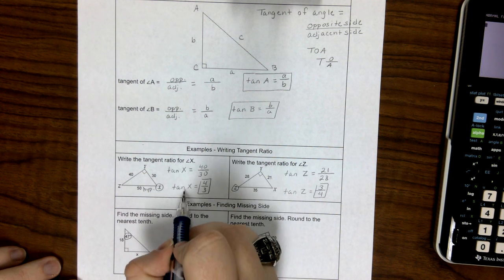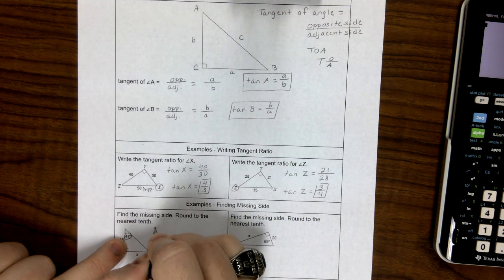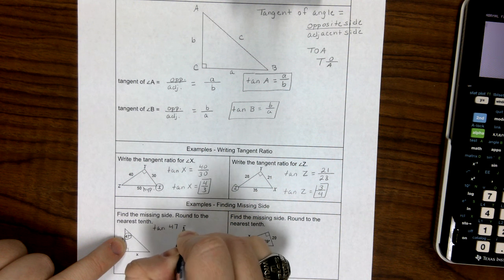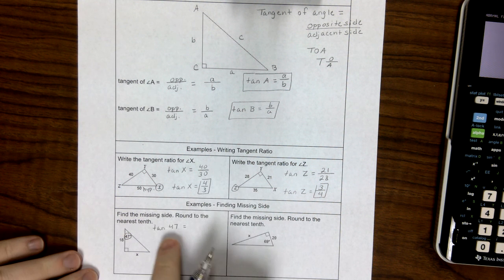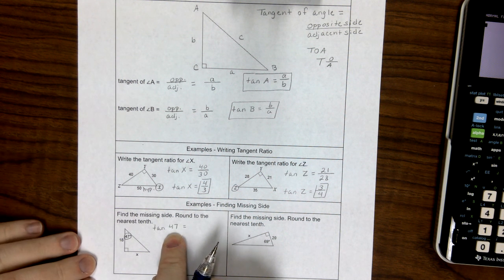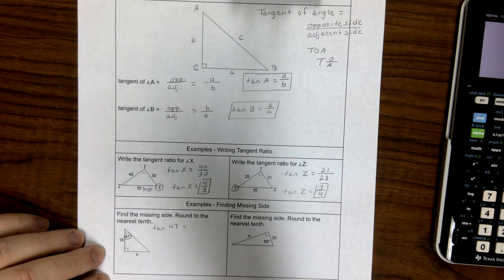And now instead of writing a big X or a big letter, we're going to put that number. We're going to put this 47. So tangent of 47 equals. And if you type tangent 47 in the calculator, you'll get some number. Okay, now we need to set up the opposite over the adjacent.